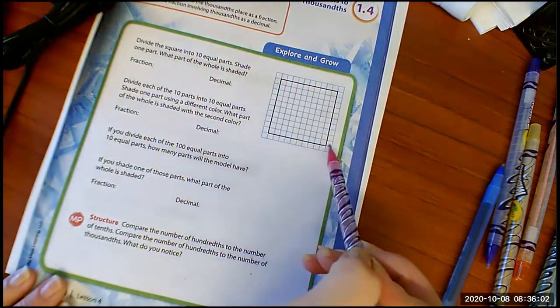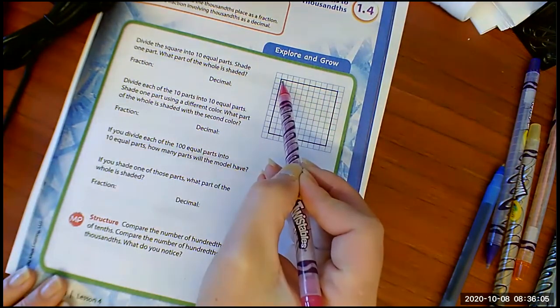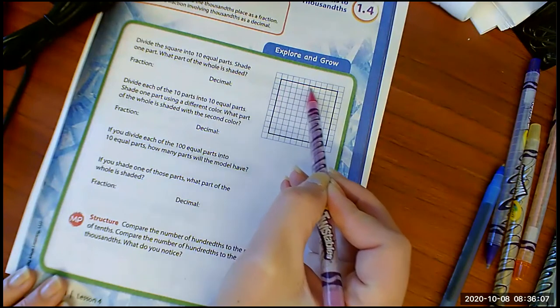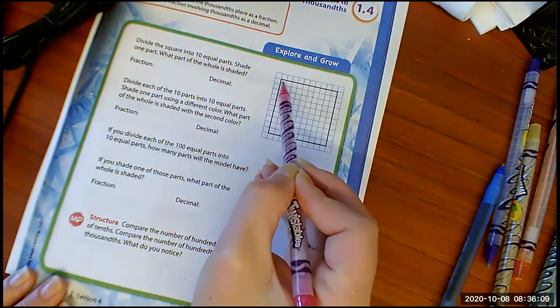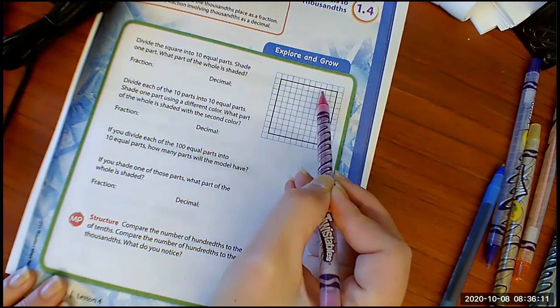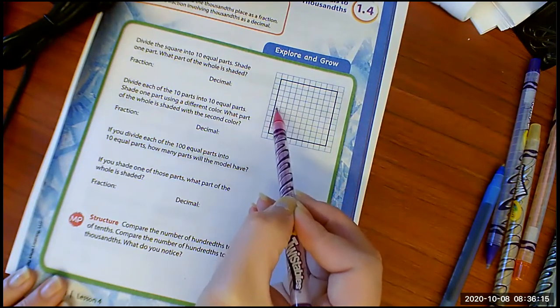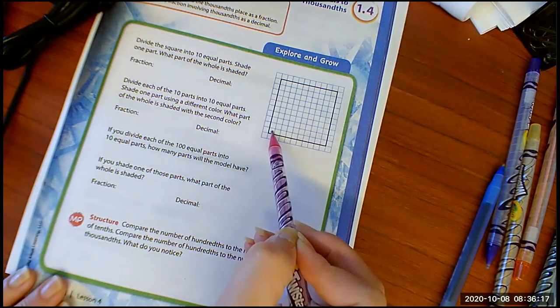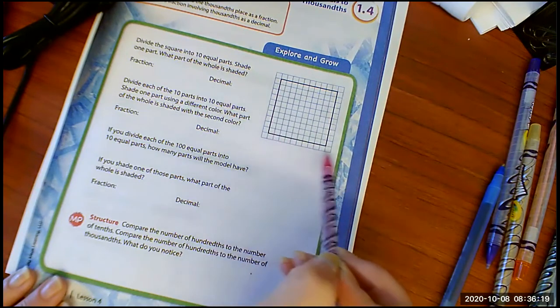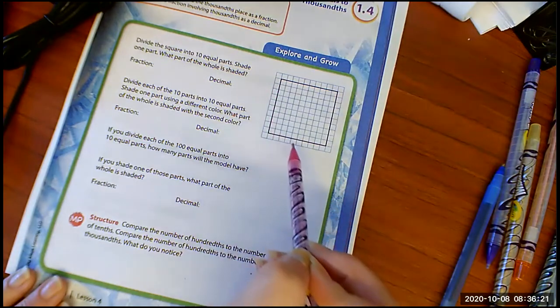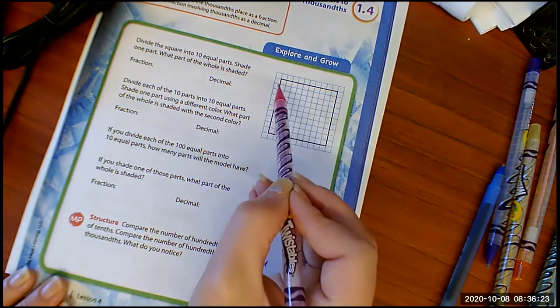This square has 10 squares across, 10 units across. 1, 2, 3, 4, 5, 6, 7, 8, 9, 10, and 10 units down. 1, 2, 3, 4, 5, 6, 7, 8, 9, 10. So we know that this is a flat. This is 100 units in here, just like our flat.